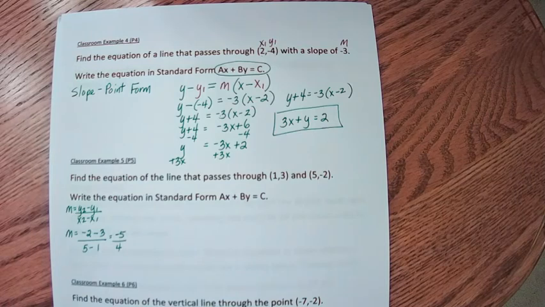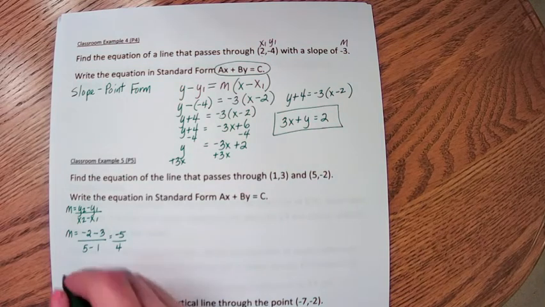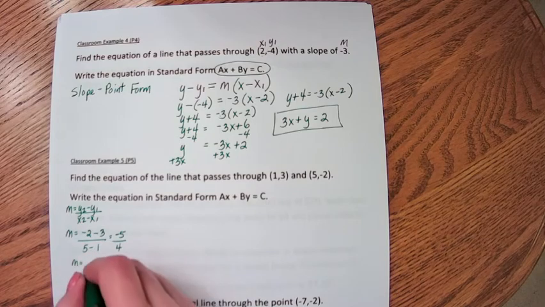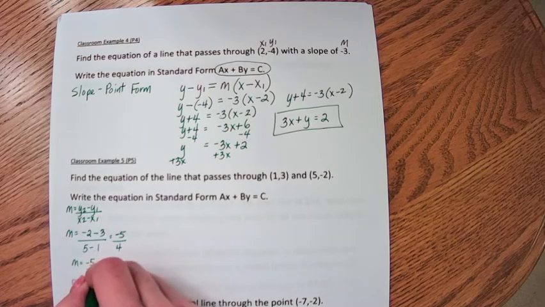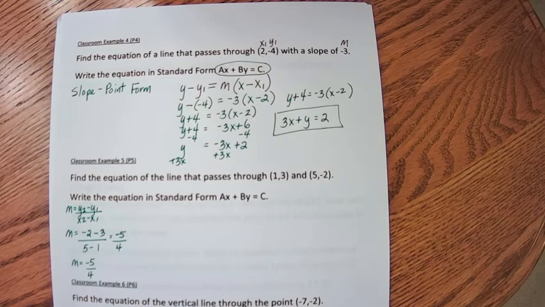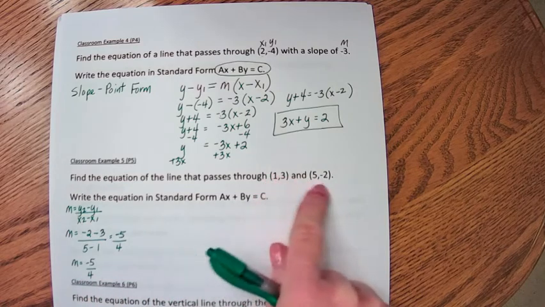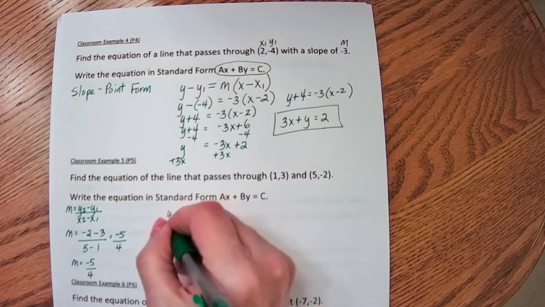All right, so this has a negative slope, down 5 over 4. So at least now I have calculated the slope. Now I use point-slope form. Here's my slope, and I use either one of these points.